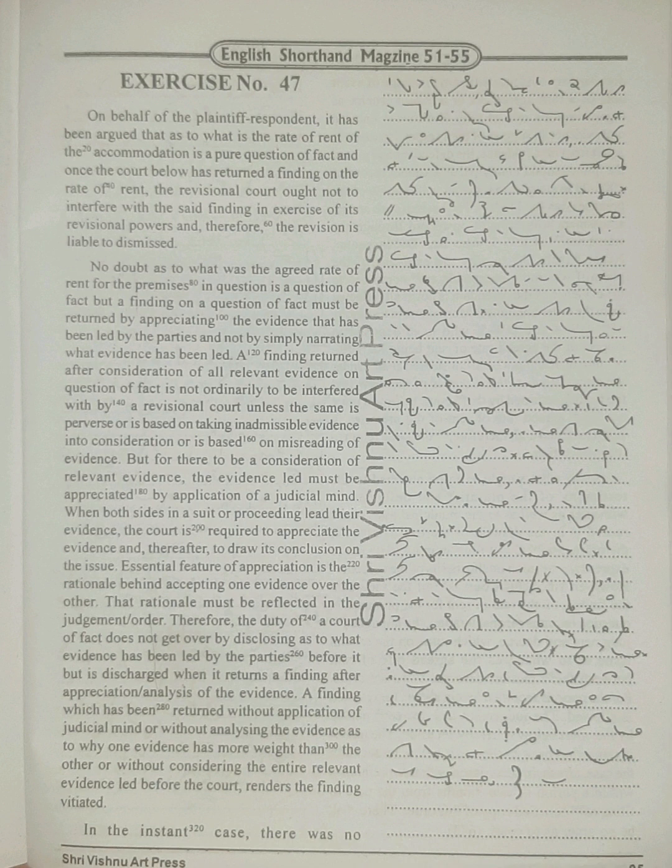No doubt, what was the agreed rate of rent for the premises in question is a question of fact, but a finding on a question of fact must be returned by appreciating the evidence that has been led by the parties and not by simply narrating what evidence has been led. A finding returned after consideration of all relevant evidence on a question of fact is not ordinarily to be interfered with by a revisional court unless the same is perverse or is based on taking inadmissible evidence into consideration or is based on misreading of evidence.